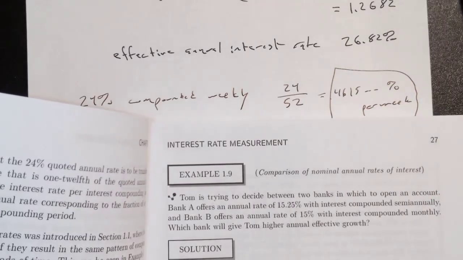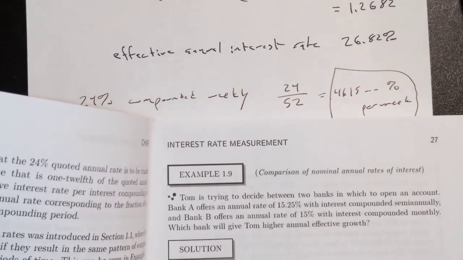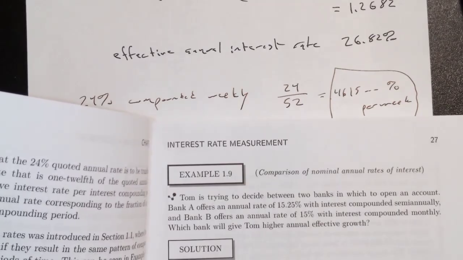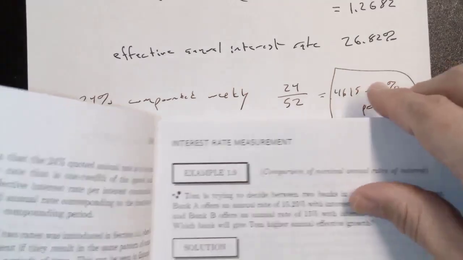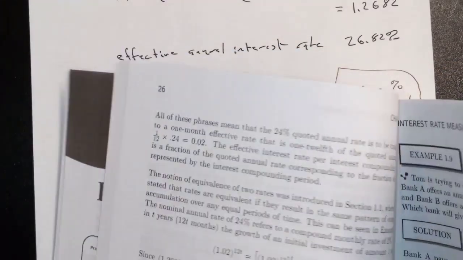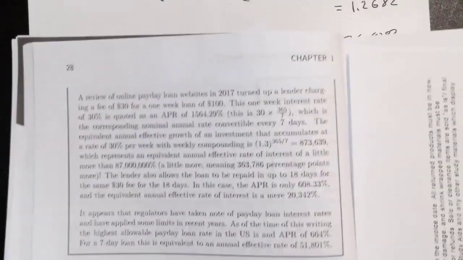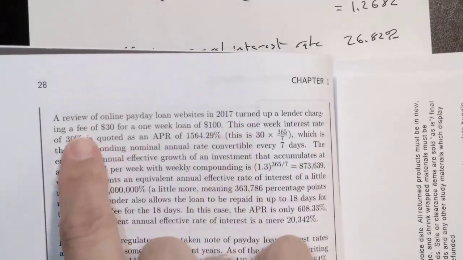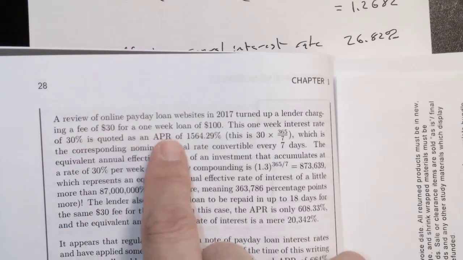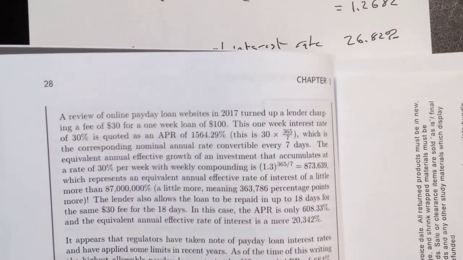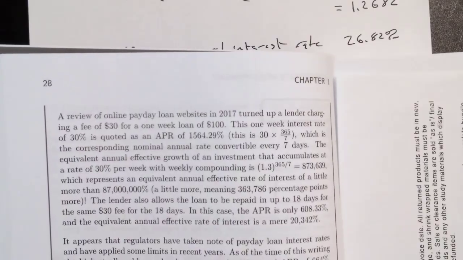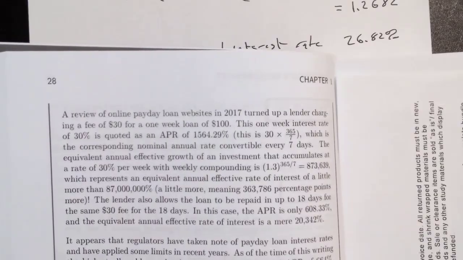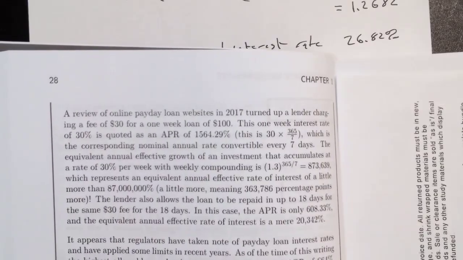So I'm required by law to give you an equivalent annual rate, but it isn't always easy to find until the Truth in Lending Act came around. Here you go. A review of online payday loan websites in 2017. A $30 fee for a 1-week loan of $100. So a week's loan, 7 days at 30% a week.